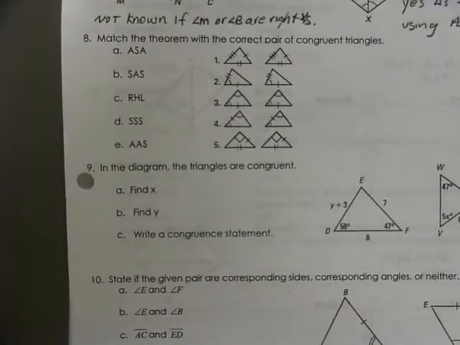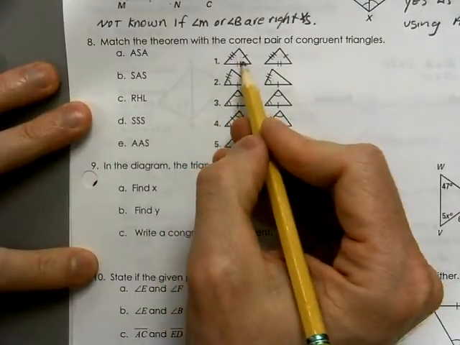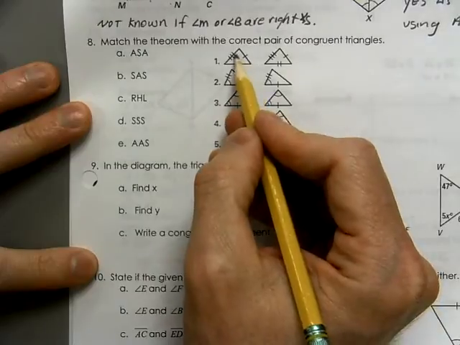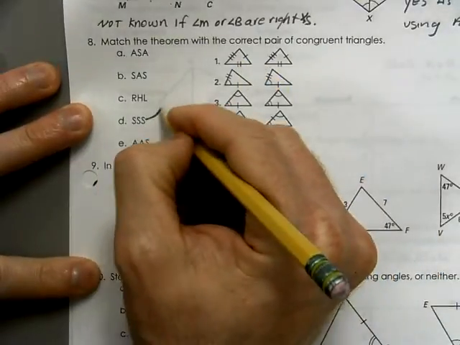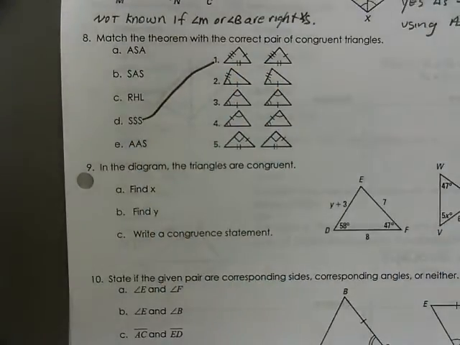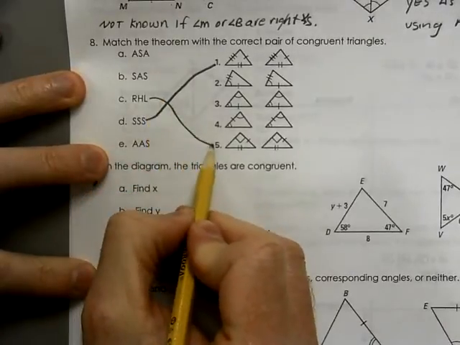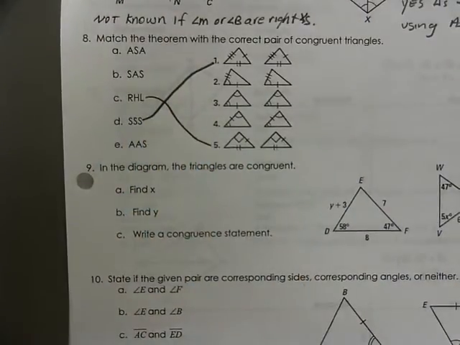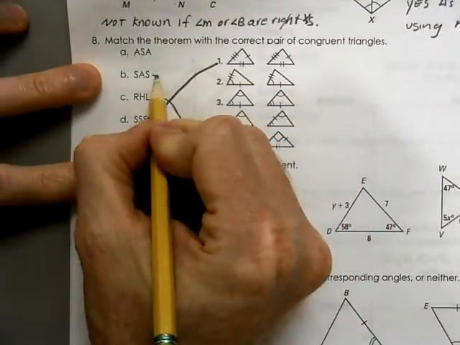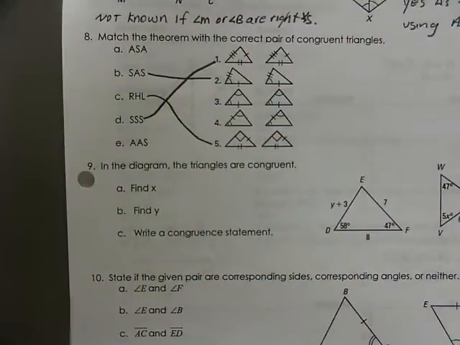Okay. When we look here at number 8, we're supposed to match. Number 1's a pretty easy one with all 3 sides. So that's going to be D. RHL has to have a right angle, right triangle. So of course that's that one. 2 sides and the A. The only way that that can be done is to have the A in the middle. That would be that one.